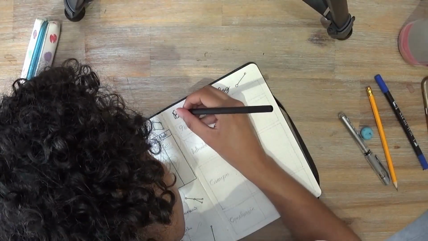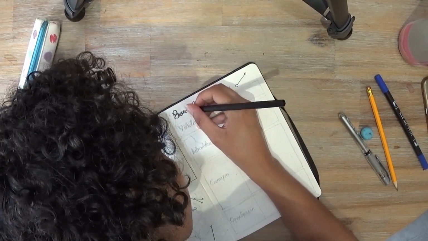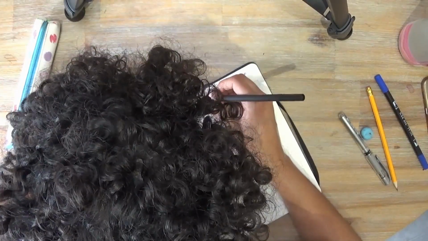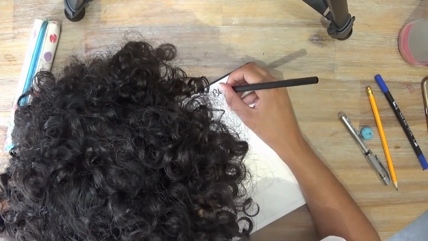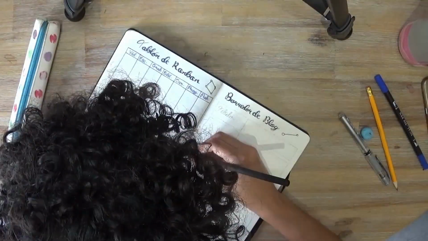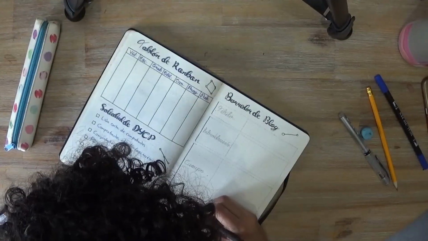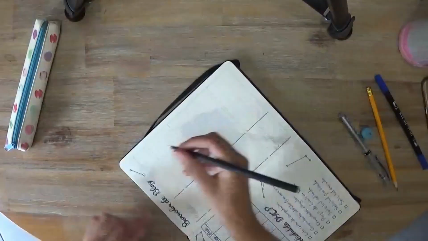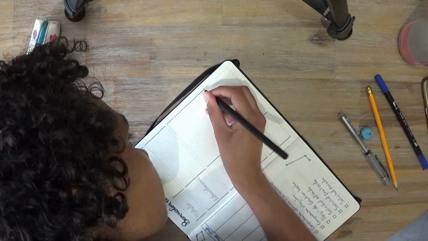So yeah. Next is my blog drafting page. Again, kind of seen this quite a lot, but it's just a really useful spread for me. This spread is really the reason why I've been able to keep up with regularly posting blogs on my website.